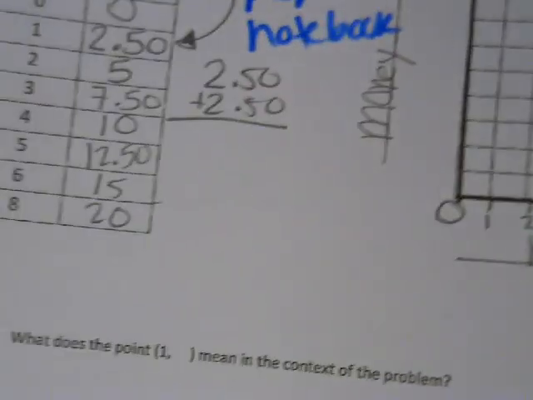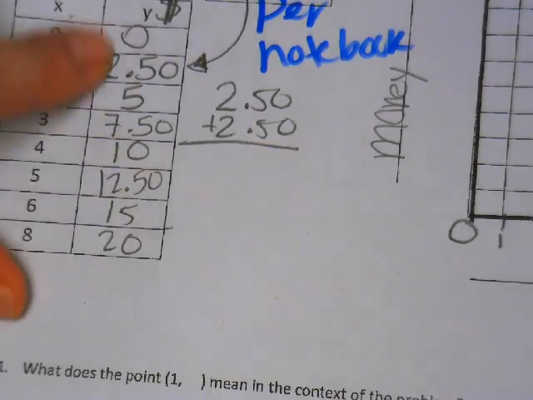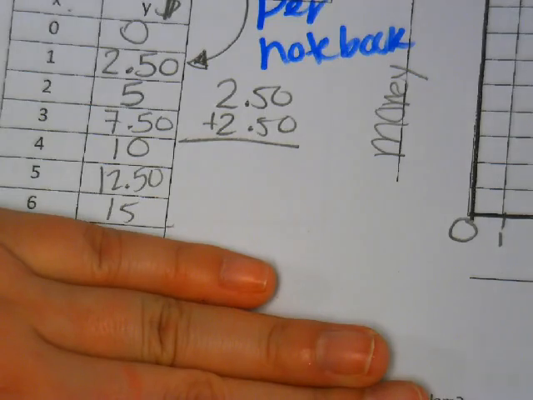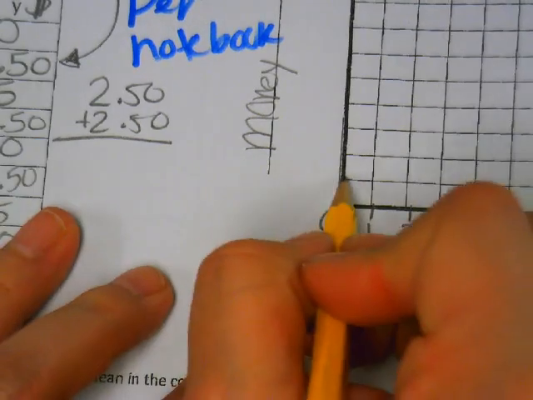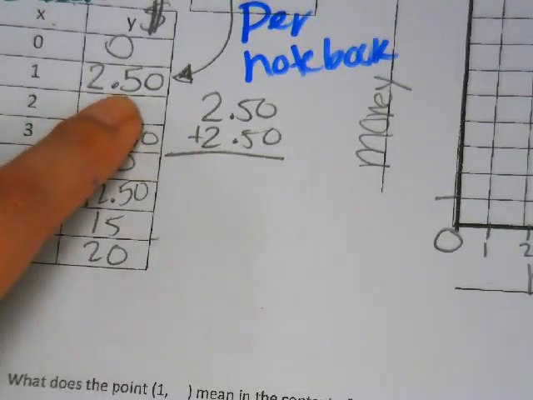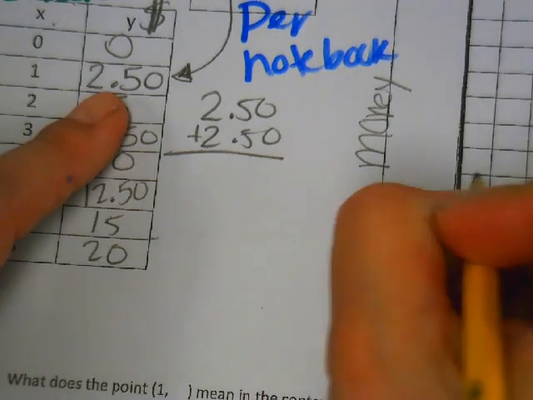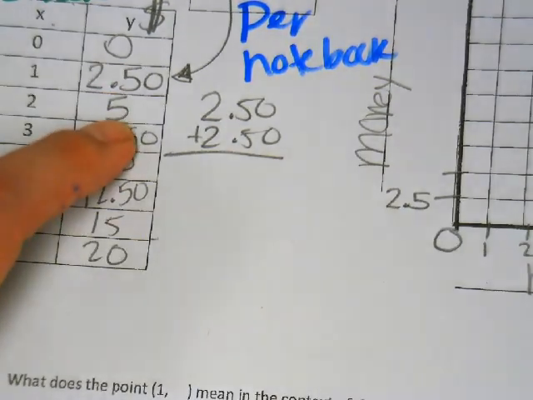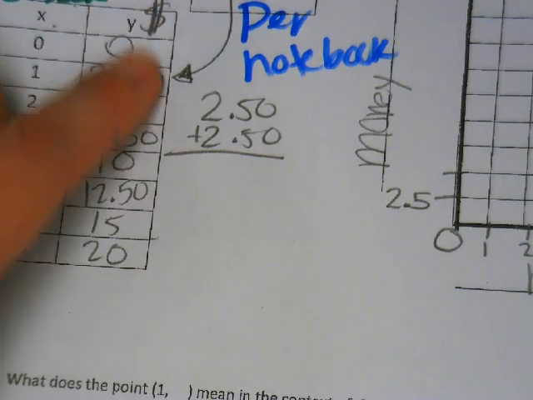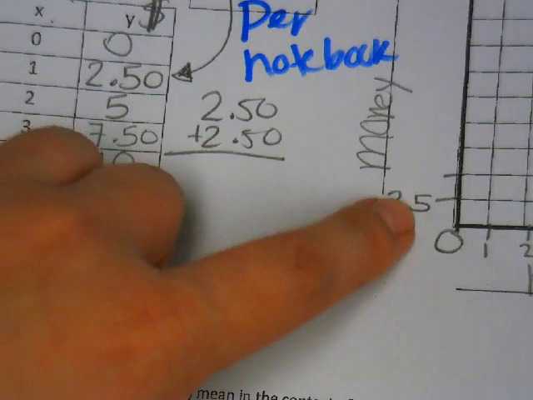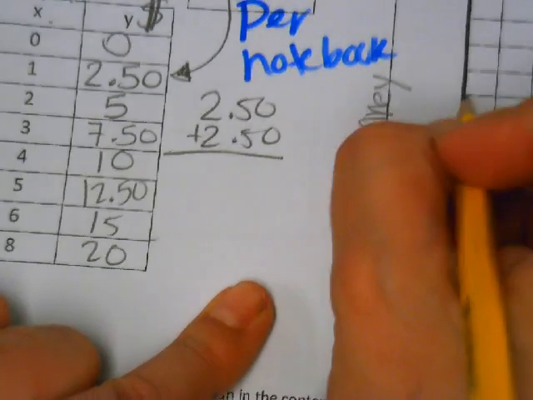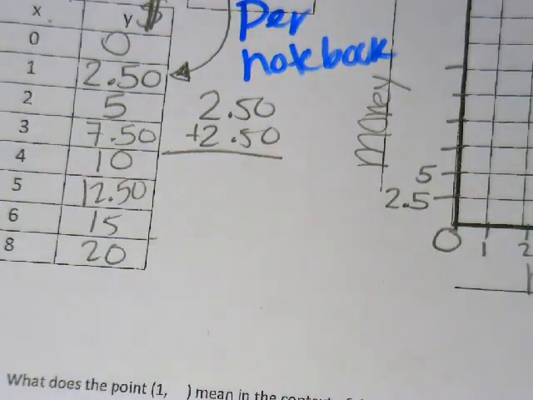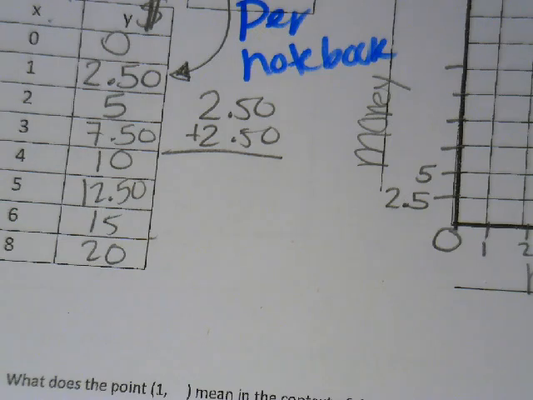So, copy these numbers on the Y, except for the last one. Why? Because we skipped it, right? So, 0 is already there. Don't recopy it. Then what's my first number? 2.50. So, write it down. What's the second line? 5. I'm copying the numbers here, except for the last one. So copy this right over here. Your table has done the work for you. All you have to do is copy the numbers.